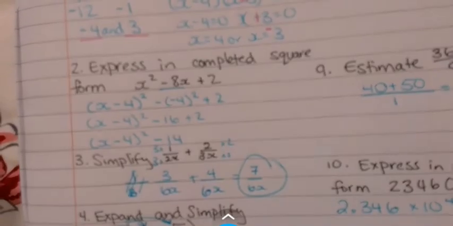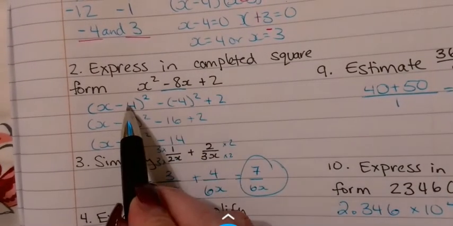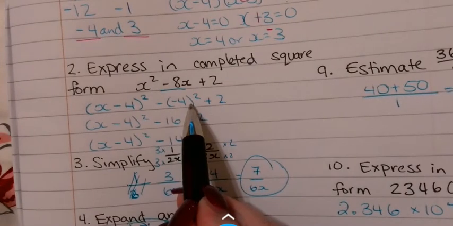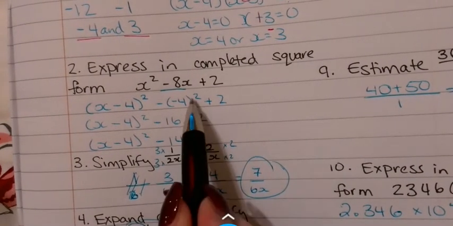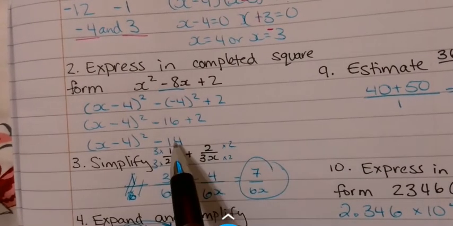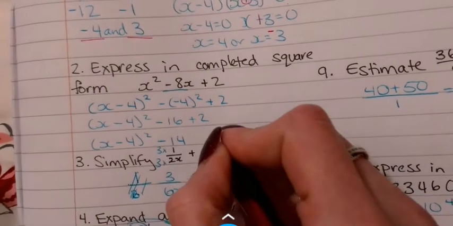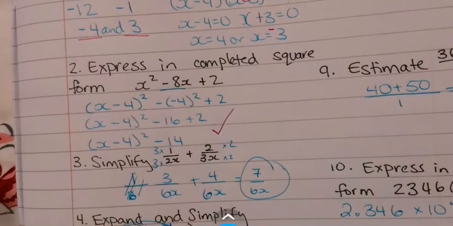Number 2, completing the square, we halved our b, we squared the value we halved, and we carried down our constant. We then followed through in squaring -4 correctly and collecting our constants. So that is correct.